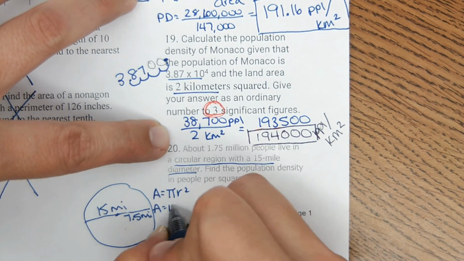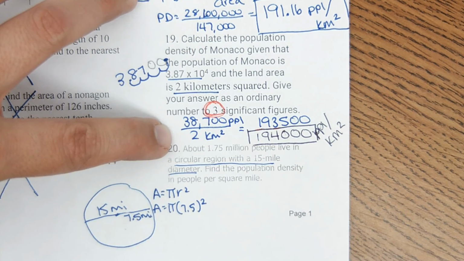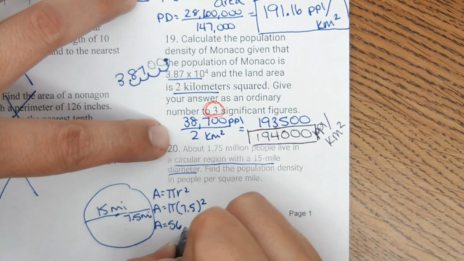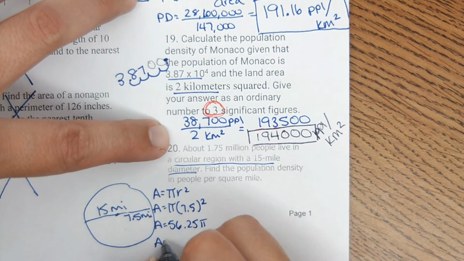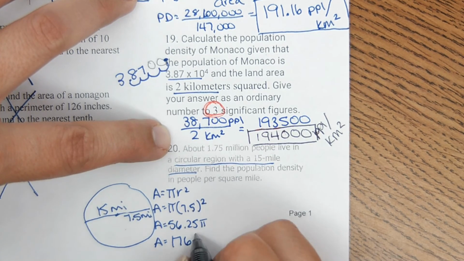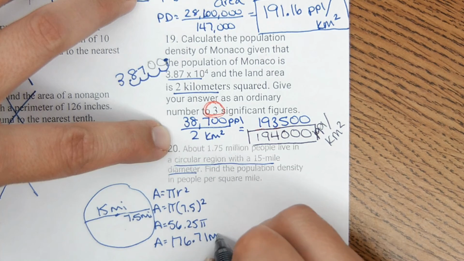So area equals pi times 7.5 squared, and 176.71 is the area, miles squared.